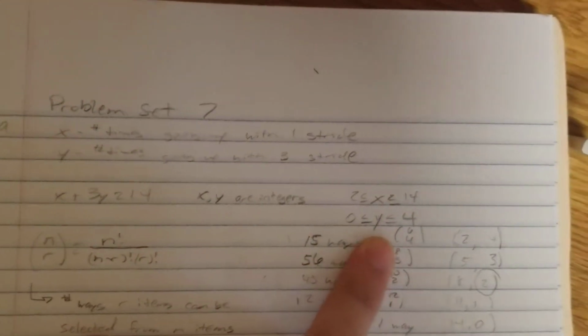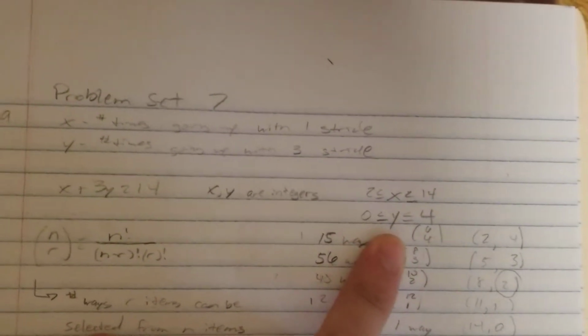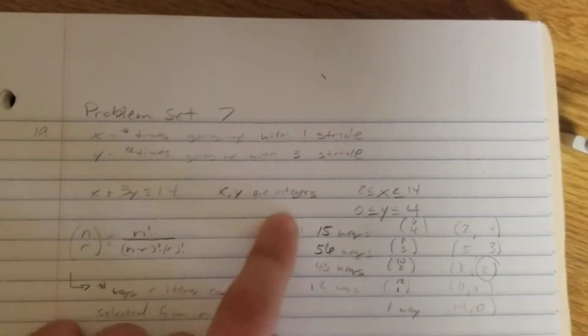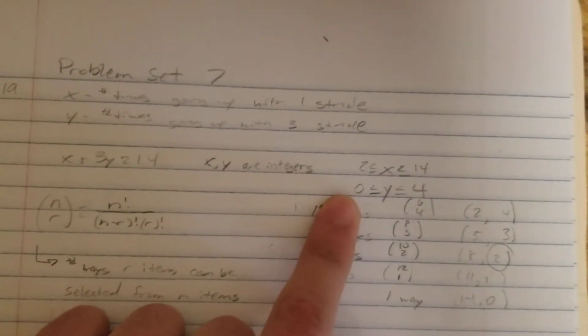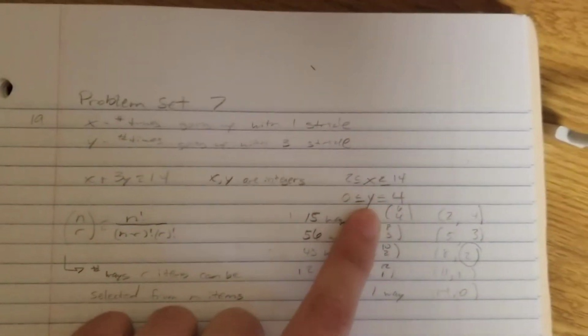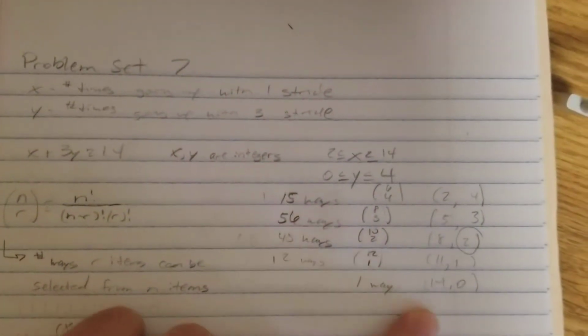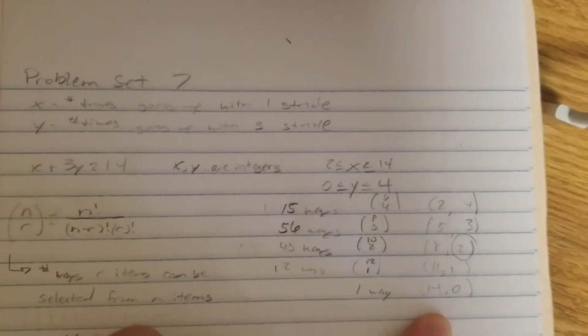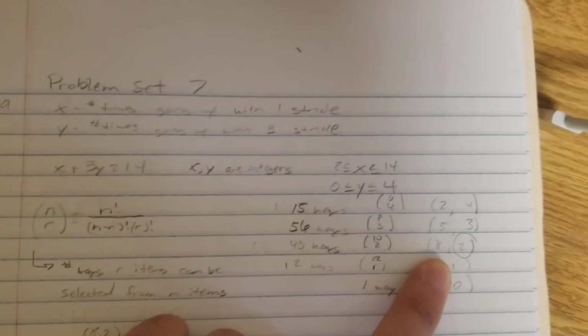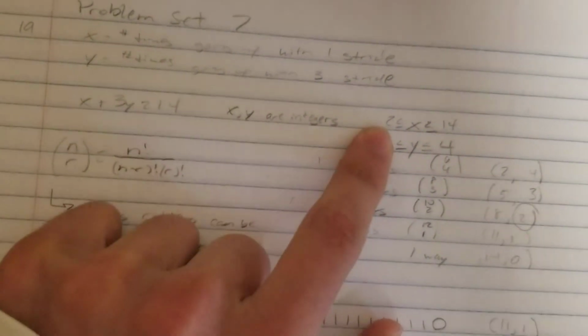So I made intervals, because the 14 steps can be any combination of X and Y. Since Y has to be anywhere from 0 to 4, I plugged in all these values. Plugging in 0 for Y, I got 14 for X, then 1 gives 11, 2 gives 8, 3 gives 5, and so on. So my X interval is from 2 to 14.